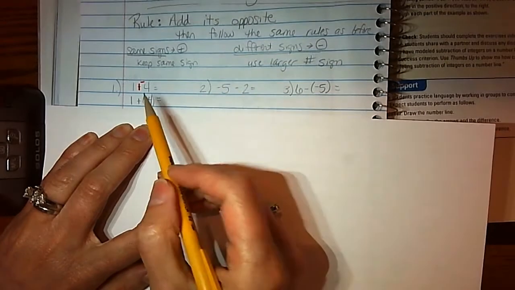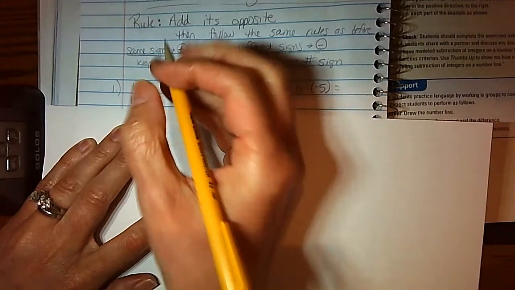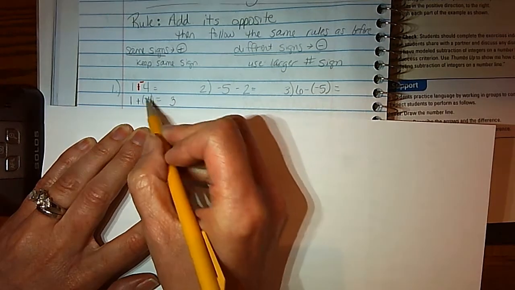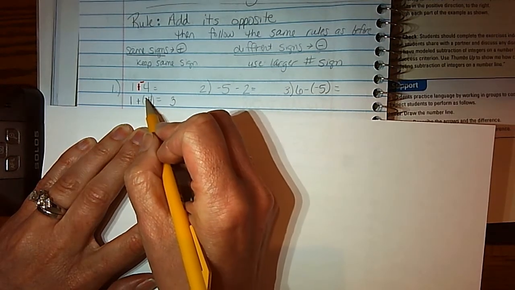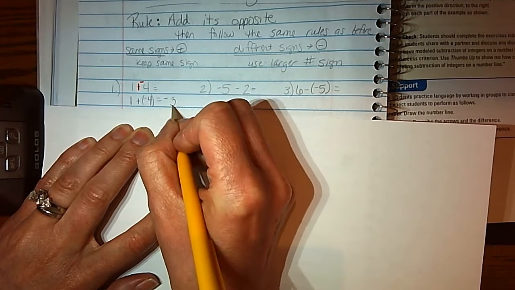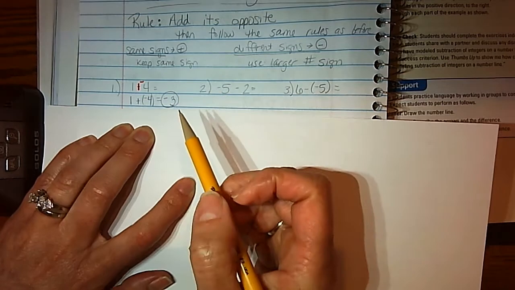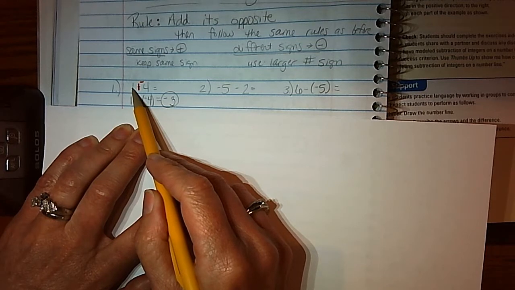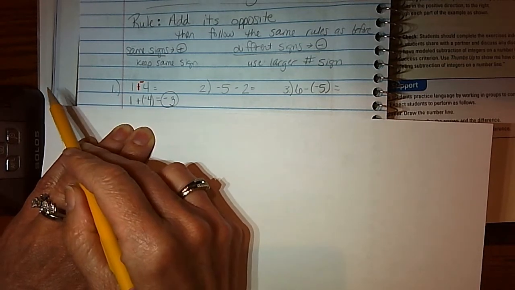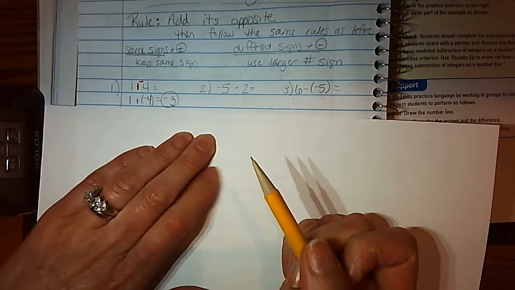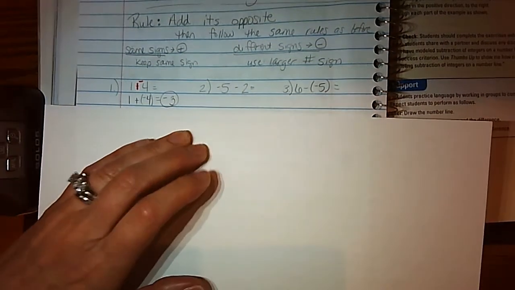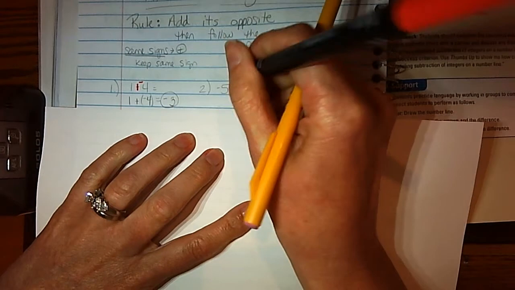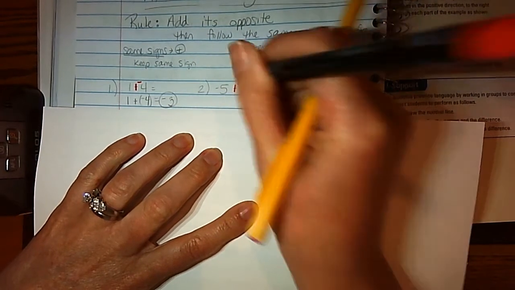I'm going to subtract them. 4 minus 1 is 3. My 4 is the larger number, so I'm going to keep the negative sign. And if you visualize that on a number line starting at 1 and then jumping backwards 4 times, you're going to end up on the negative 3. So right here, again, whenever we see a subtraction, you're going to physically add the opposite.